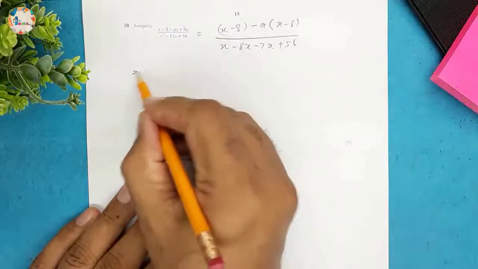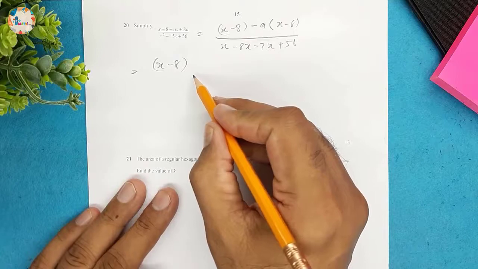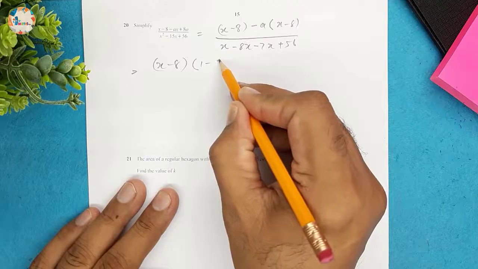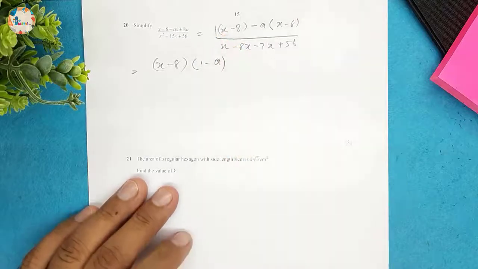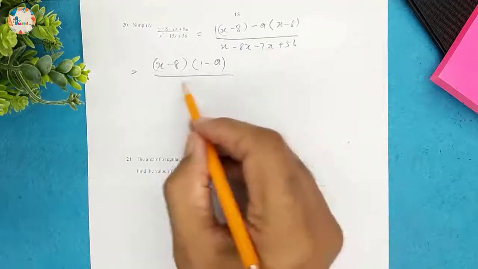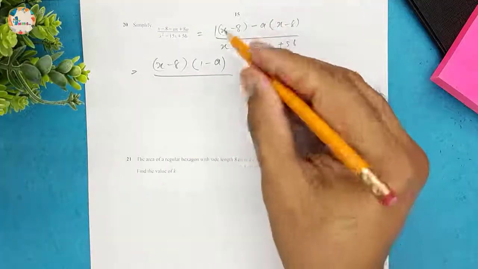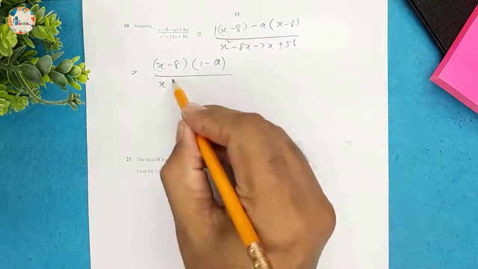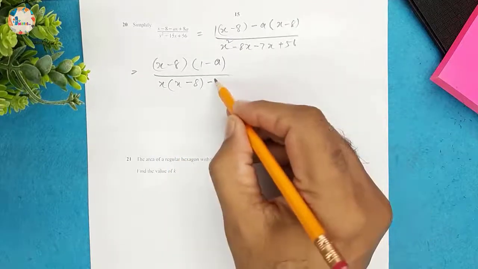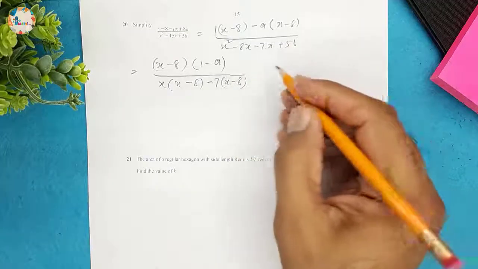So this one, next we can write x minus 8, and this will be basically 1 minus a, 1 we can take common from here. In the denominator we can write x common, so this one will be x squared basically, so it will be x into x minus 8 and minus 7 common, so x minus 8, this one also.